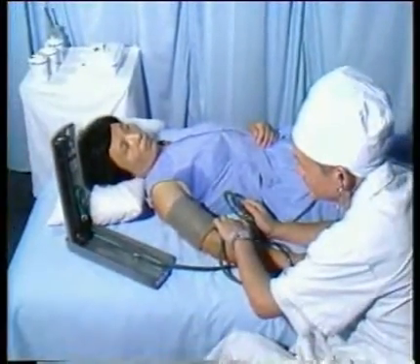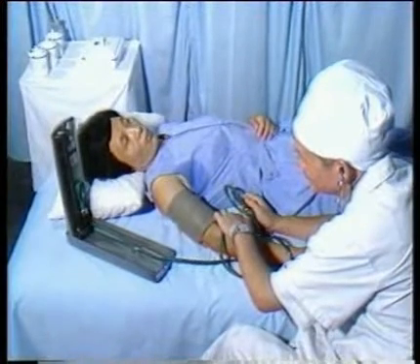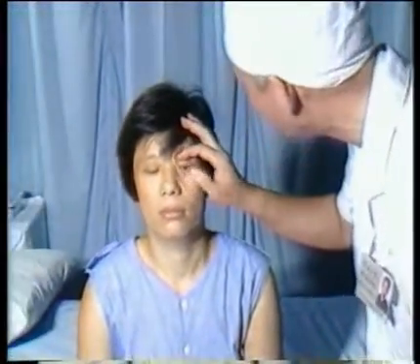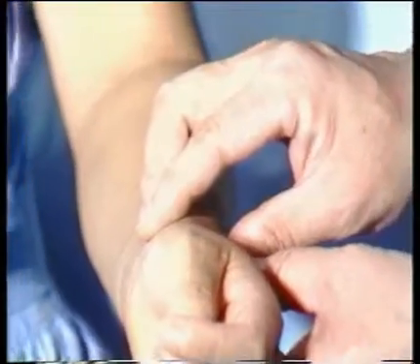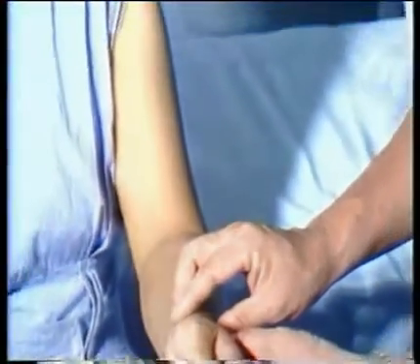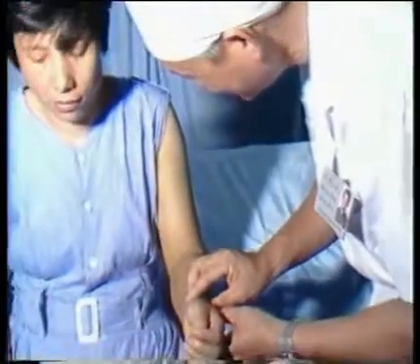Thus, the brain is poorly nourished and dizziness occurs. Dizziness is accompanied by pallor and a lusterless complexion, palpitation, weakness, and insomnia. The diagnosis is pallor of the tongue, with a thin white coating and a thready weak pulse.